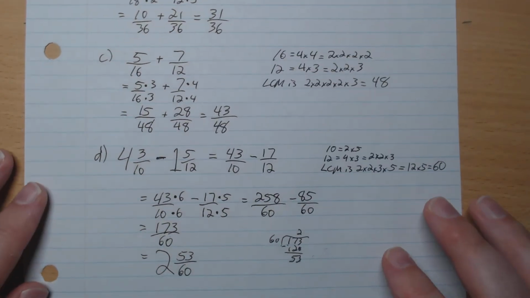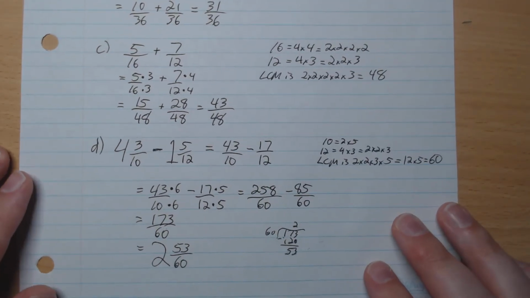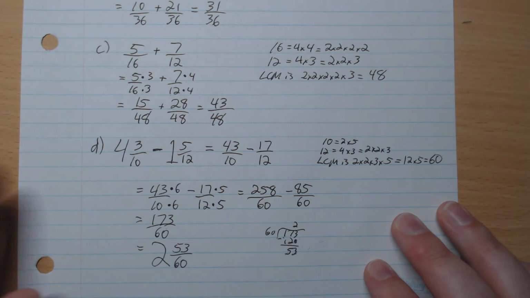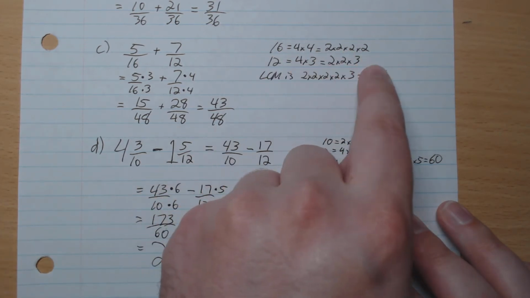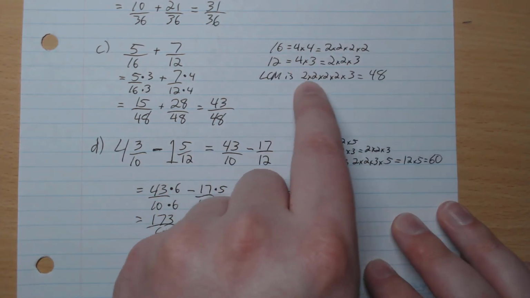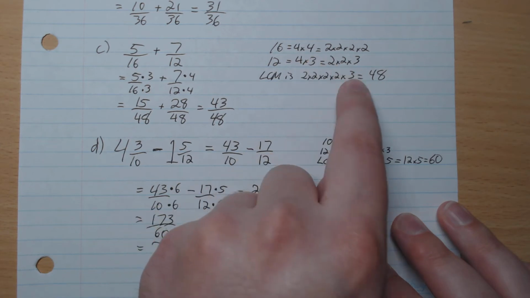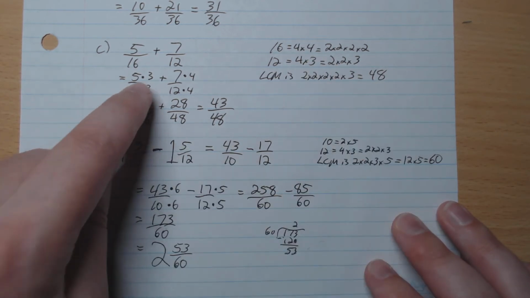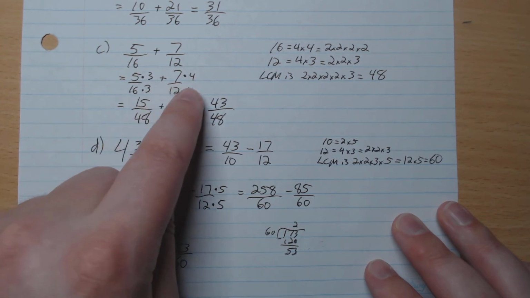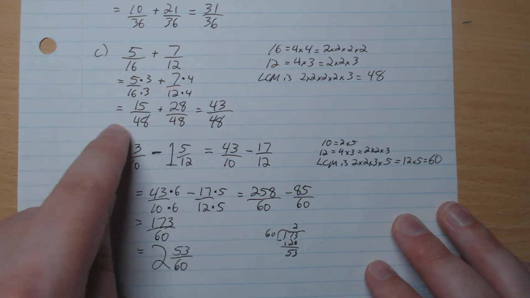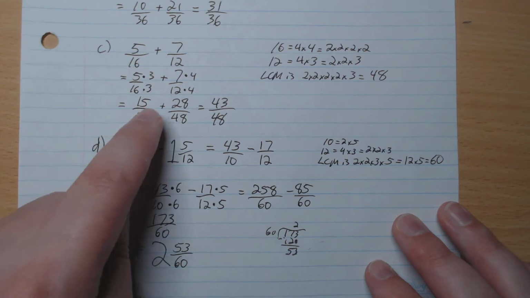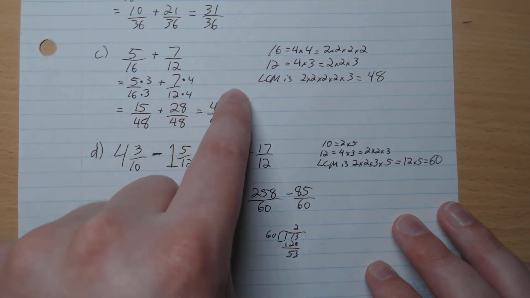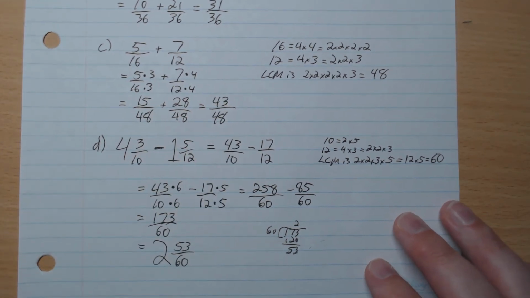Okay, C. 5 over 16 plus 7 over 12. Break up 16, break up 12. The four 2's is the most, and then the 3 is the most. So LCM is 48. So 16 times 3 to get 48. 12 times 4 to get 48. So this gives us 15 over 48 plus 28 over 48, which gives 43 over 48 as such.